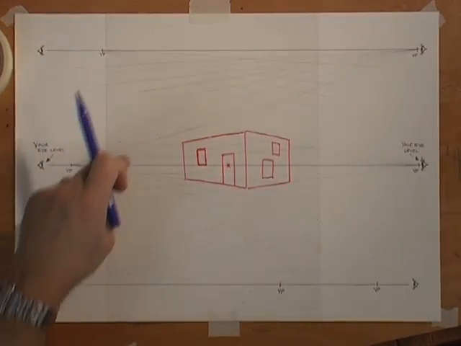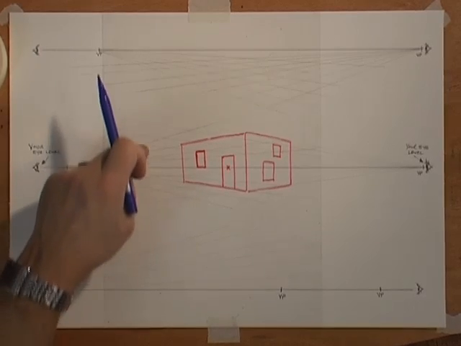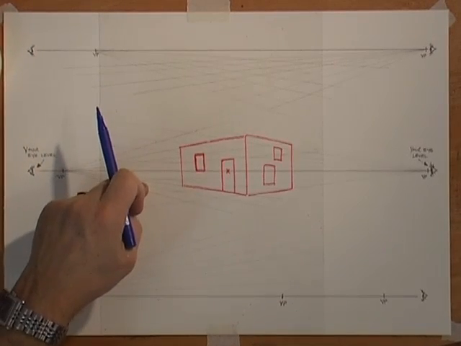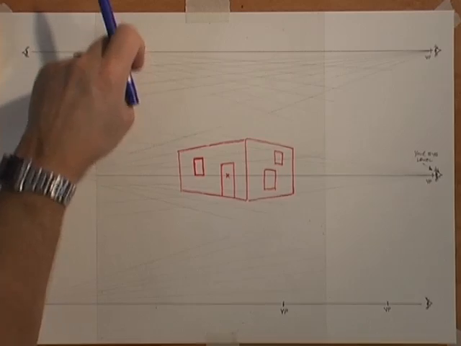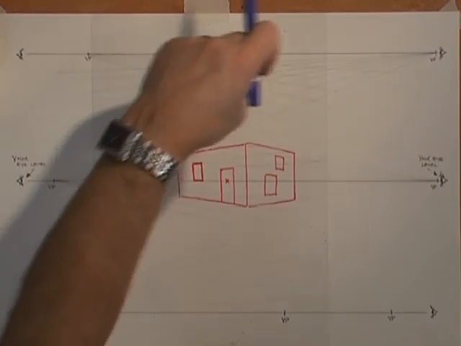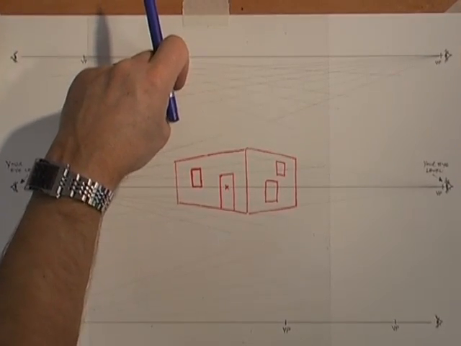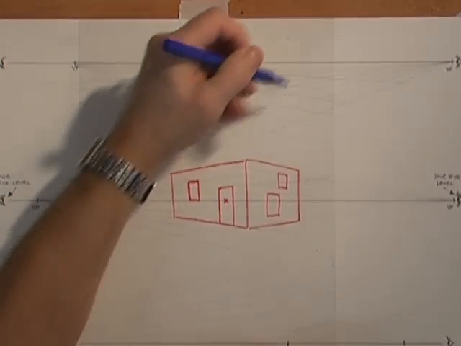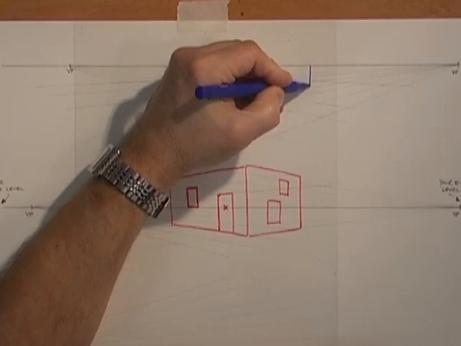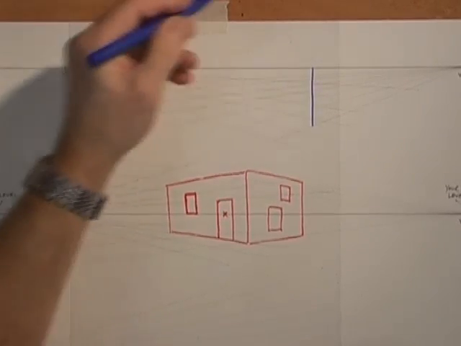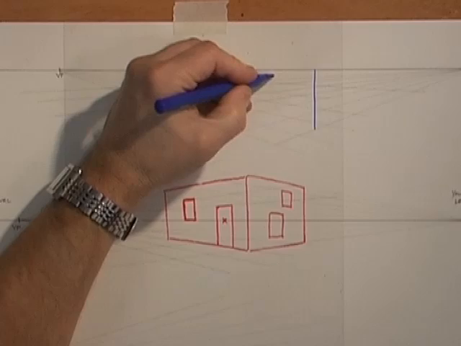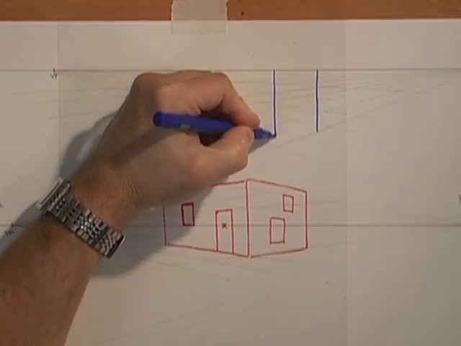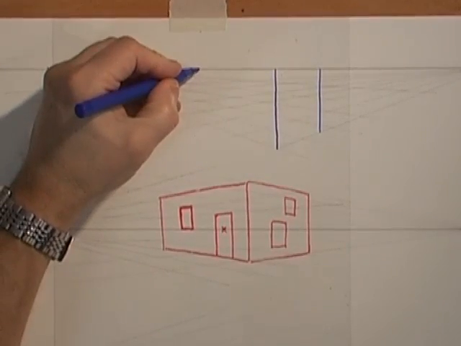Now you can see this time, whereas we had guidelines above and below our eye line, this time there's no guidelines above our eye line. Our eye line is effectively at the top of the building that we're going to draw. And let's see how this works. Again, we draw a vertical line. This time from the eye line, we'll have the corner of the building here where these guidelines intersect.